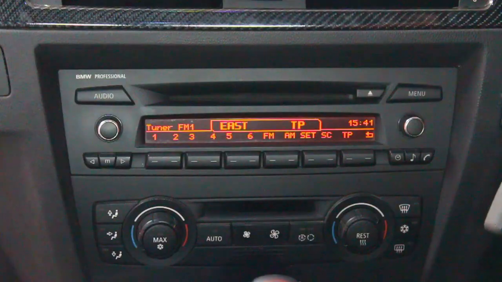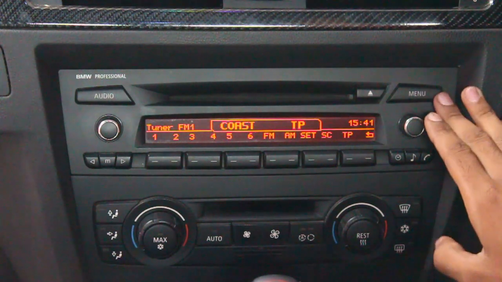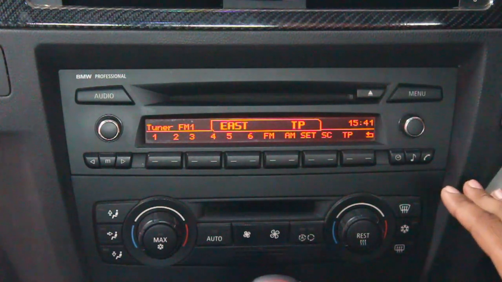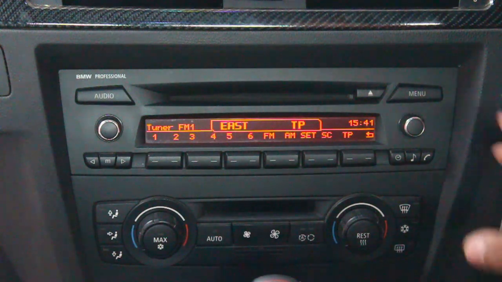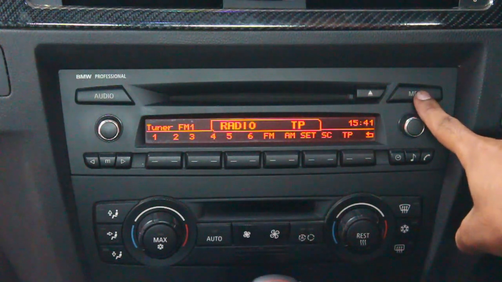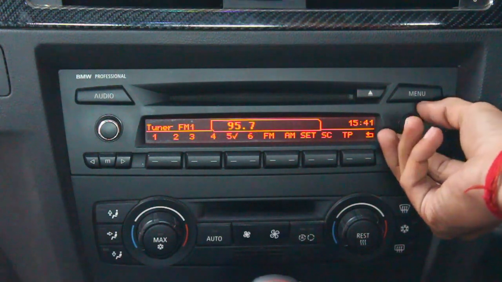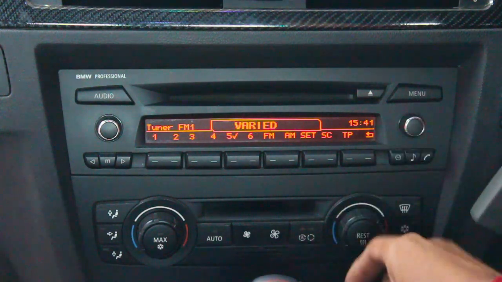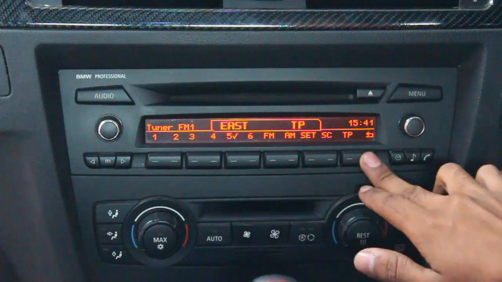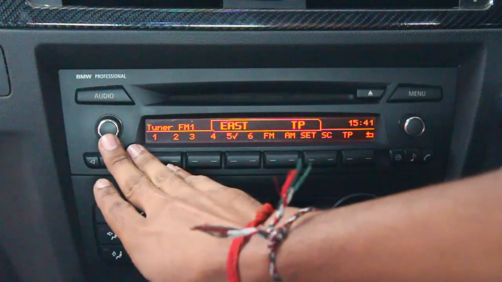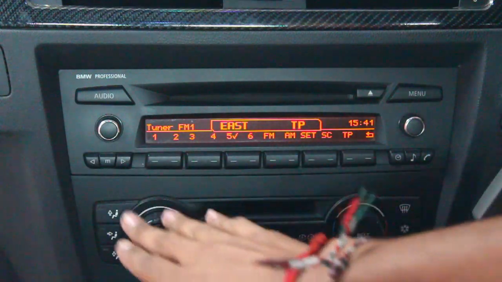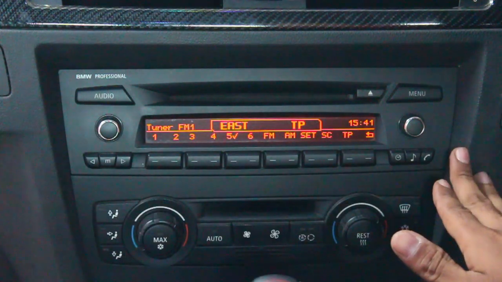Okay, we're here and we're going to be using the menu button. This is for the BMW professional system. This will not work if you have the standard stereo. We have the menu button here. You have your control on your right, which in this case is changing the radio station, and then you have your main control buttons here. You don't need to worry about the volume button or the power button at this point in time, nor do you need to use any of the other extra buttons.